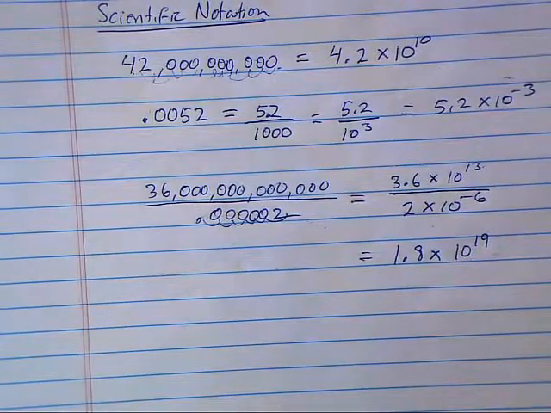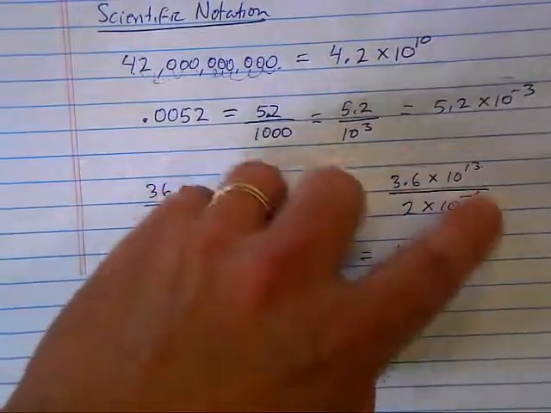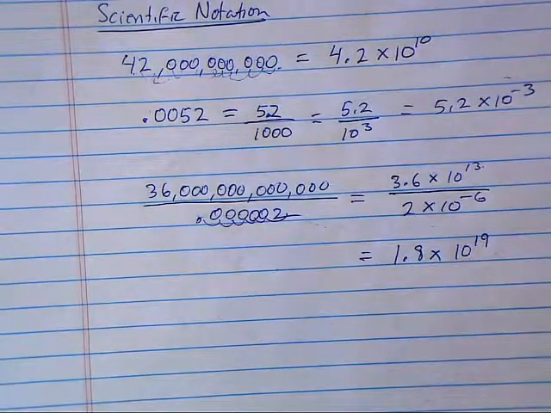So scientific notation makes multiplying and dividing really big and really small numbers pretty easy. You just got to deal with the little numbers out front, then you either have to add or subtract your exponents depending if you're multiplying or dividing. Questions on that?